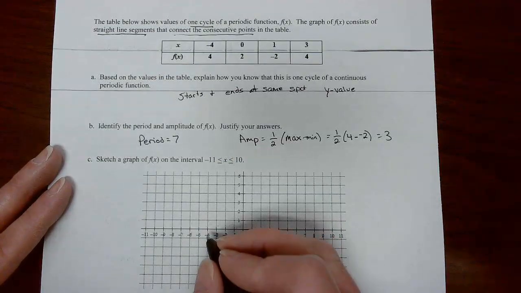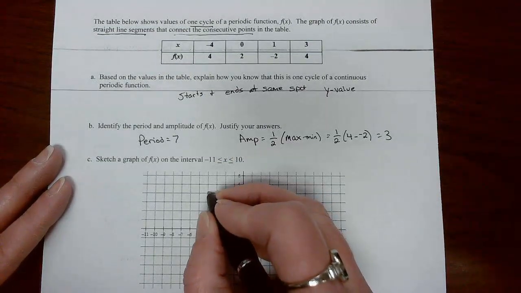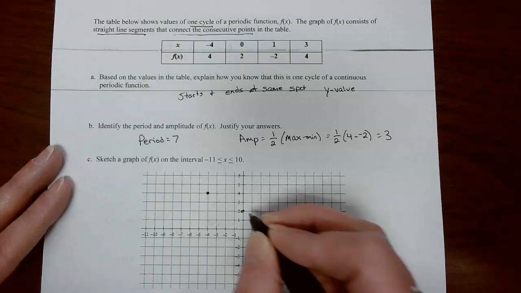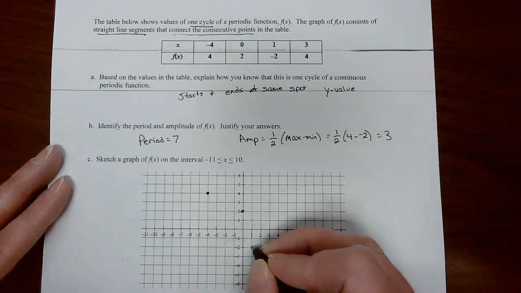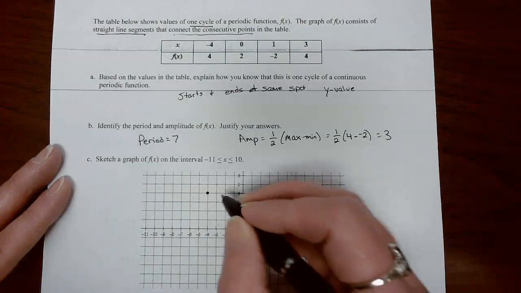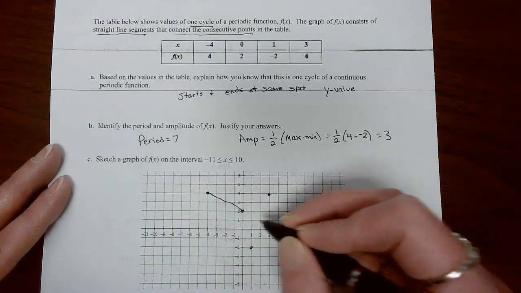Now they asked me to sketch the graph between -11 and 10. Well, we don't have all of that in the table, so let's just fill in what we know from the table. -4 goes to 4. When x is 0, we go to 2. When x is 1, I'm at -2. When x is 3, I'm back at 4. And it said these were straight lines.